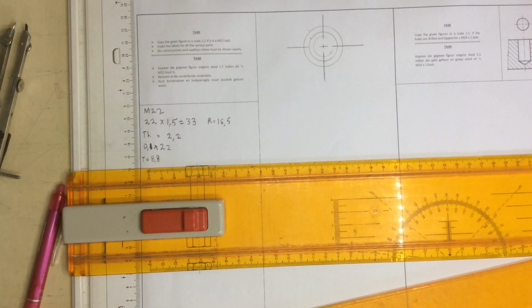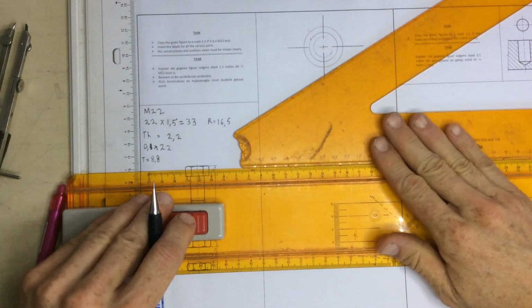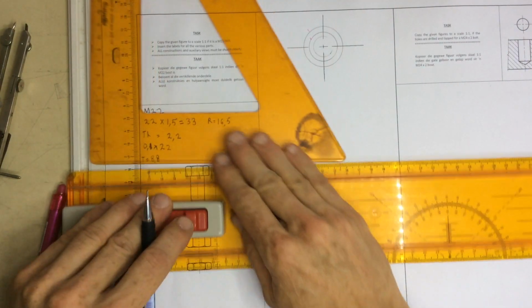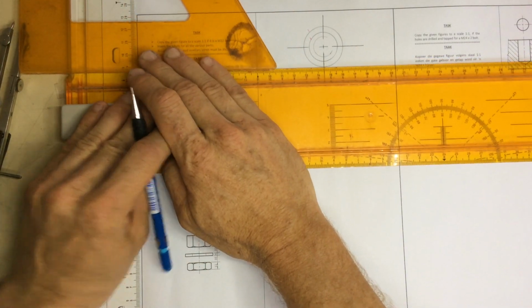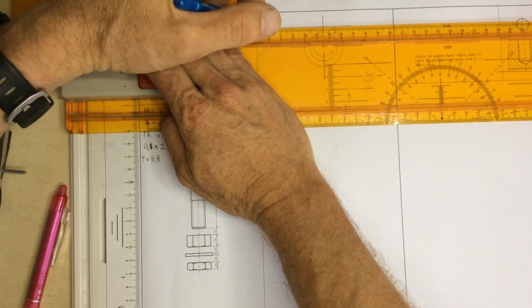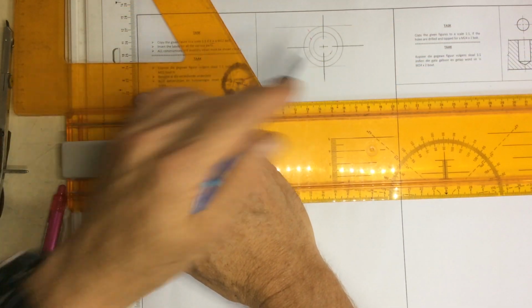Right. Once I've got that, I then take my set square and I draw just a construction line at the bottom there, construction line at the top there, making a tangent to the circle.